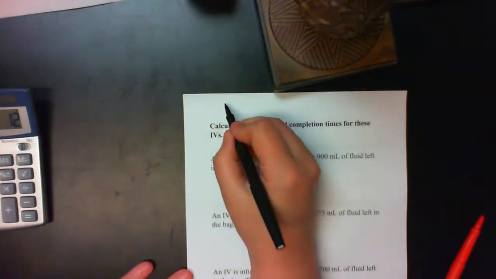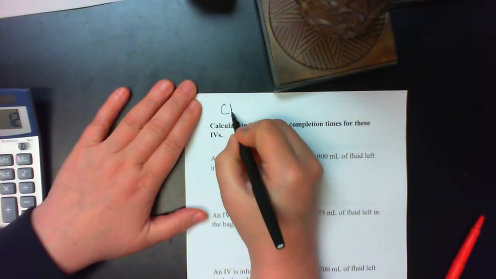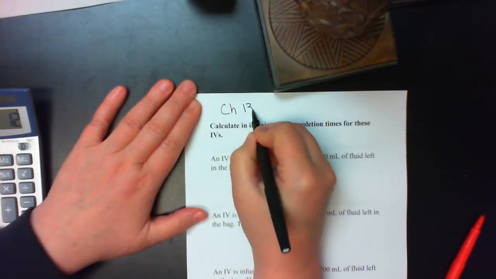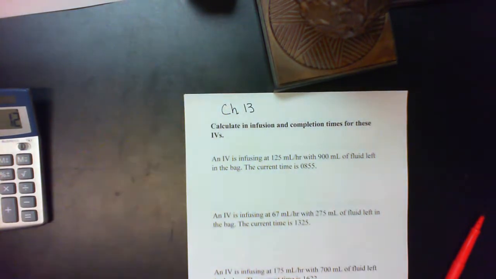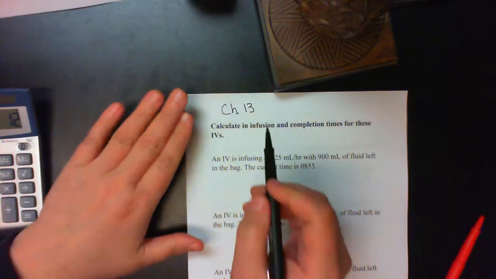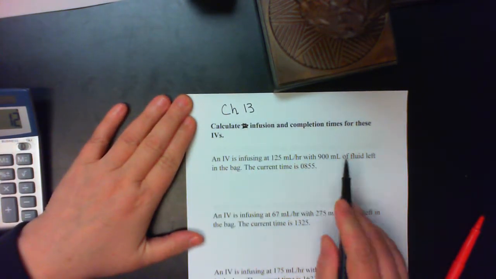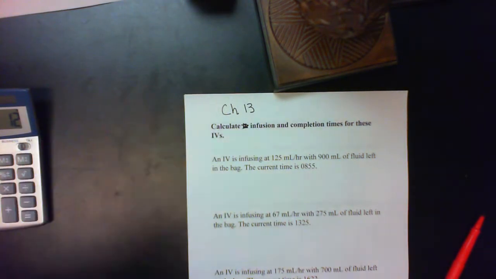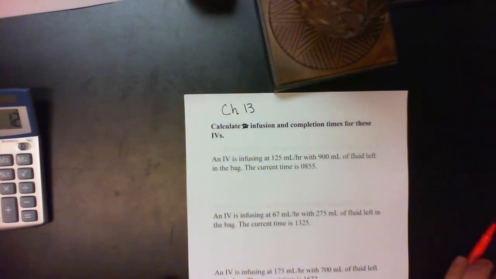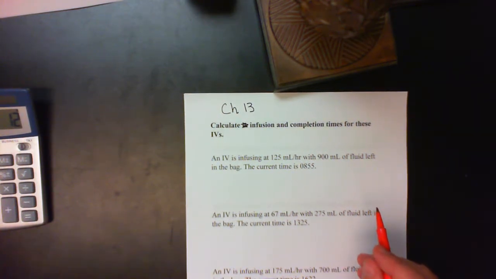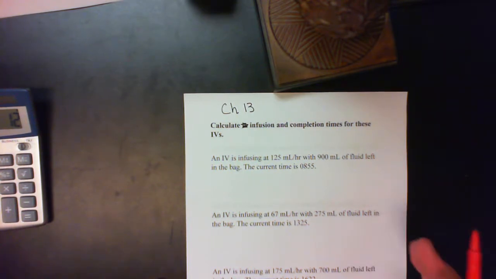Okay, so the next part of Chapter 13, homework help, YouTube videos this week, is calculate our infusion and completion times for these IV fluids. You have to think about these just a little bit, but I think once you get the concept, it'll make sense to you.